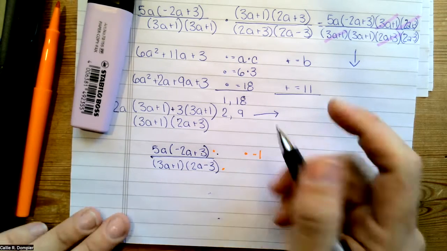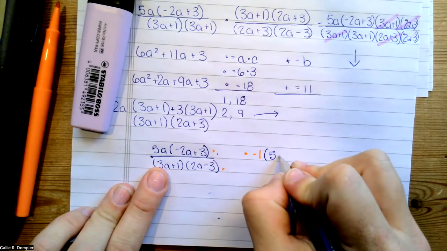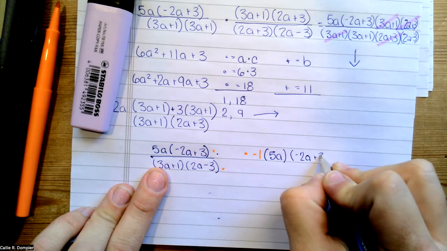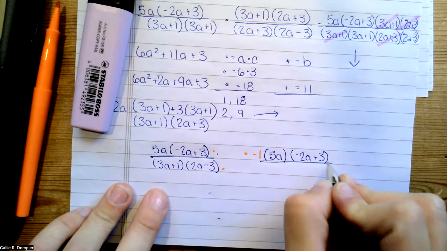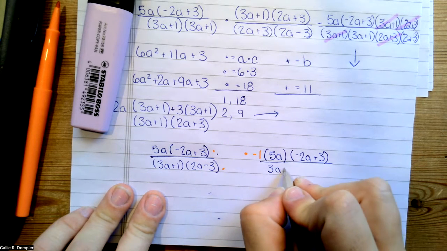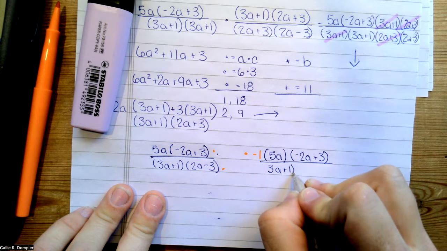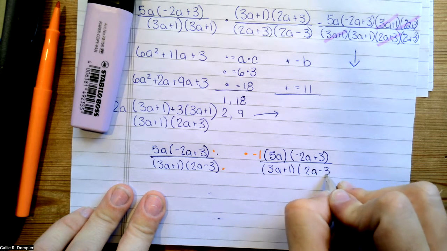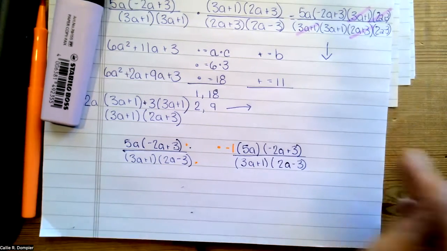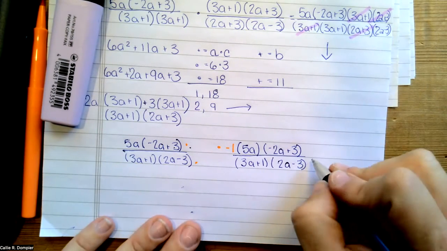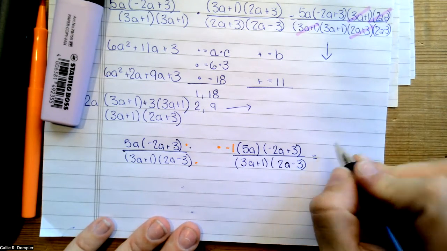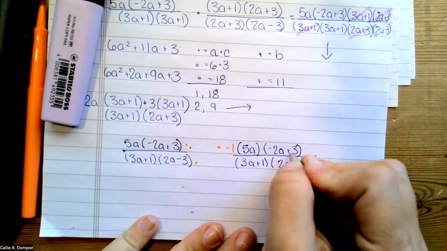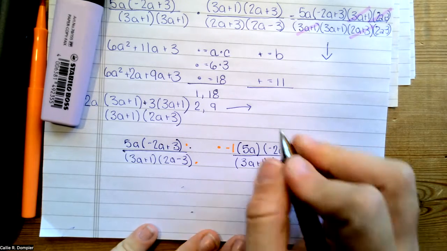So negative 1 times 5a times negative 2a plus 3 over 3a plus 1 and 2a minus 3. Okay. So that means now you have, sorry, I totally explained that wrong. You can divide out a negative 1.